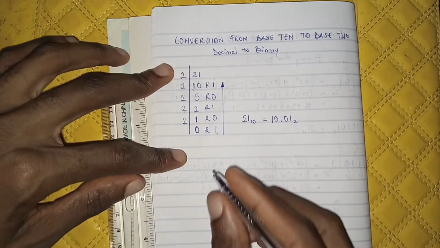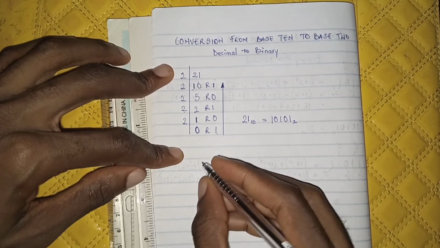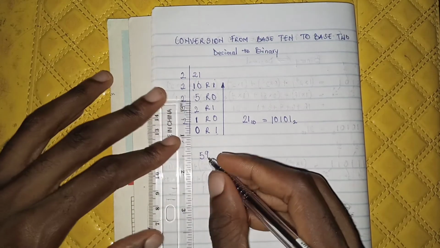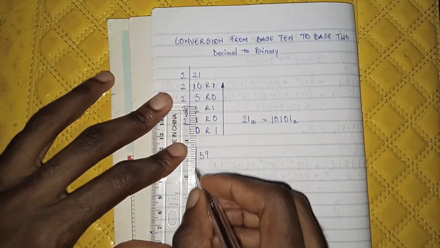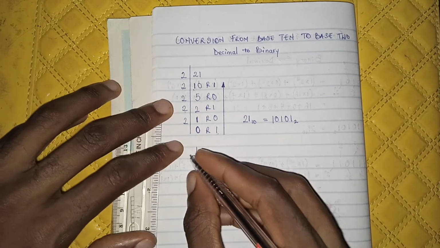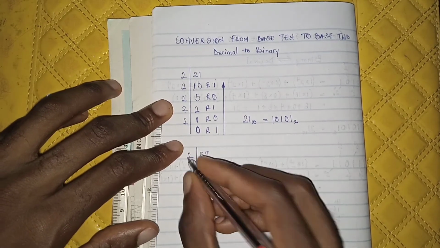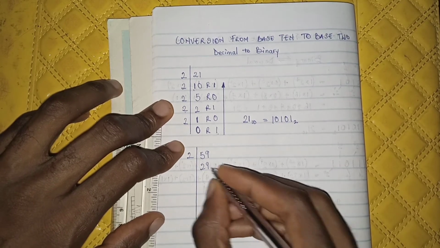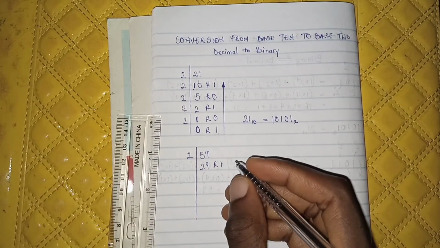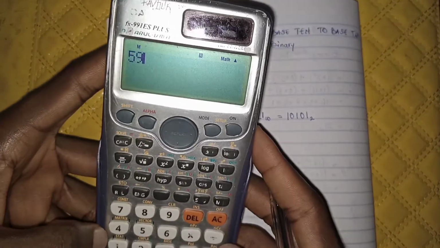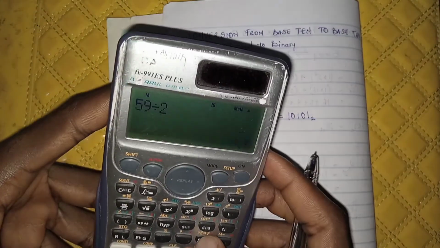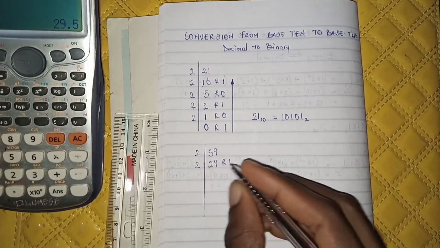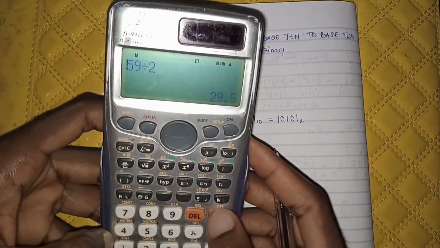Then let's go to 59, conversion of base 10 to base 2. Please be with me. Okay, so we are going to be having 59 divided by 2, which is 29 remainder 1. So we're going to be having 29 divided by 2.